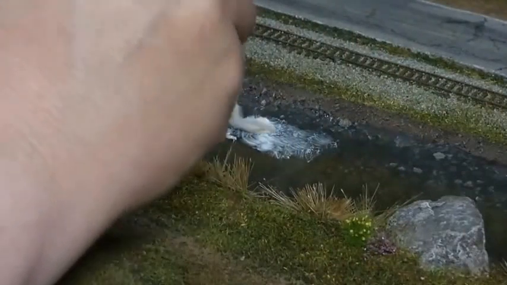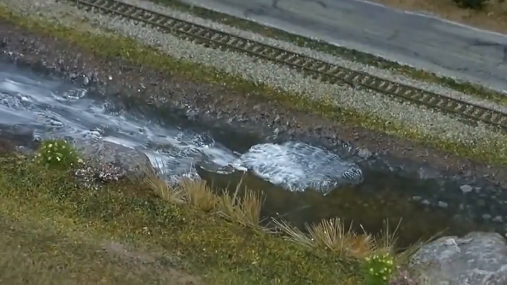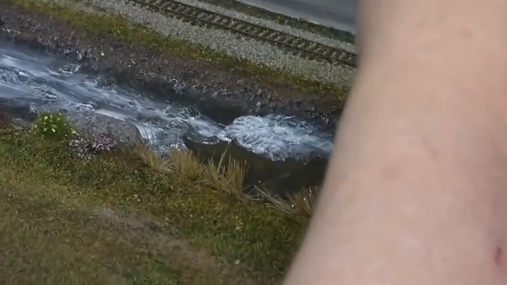Now this rock is partially submerged. It's mostly under the water, so we're just going to take it very light. We'll put a little bit heavier just on the top of it, and just trail that off.